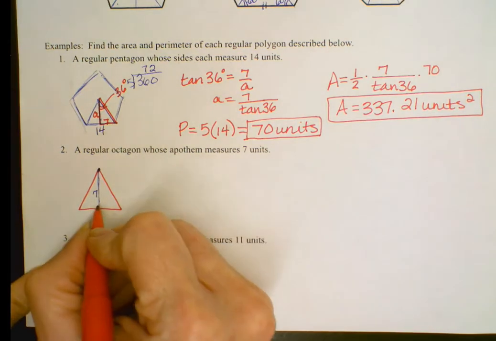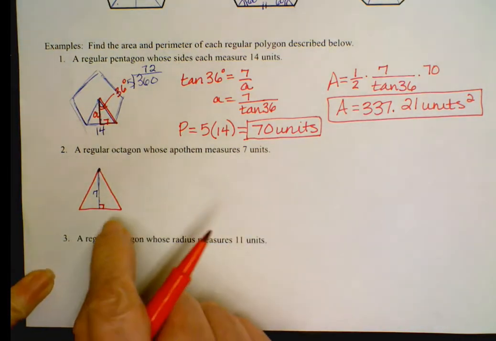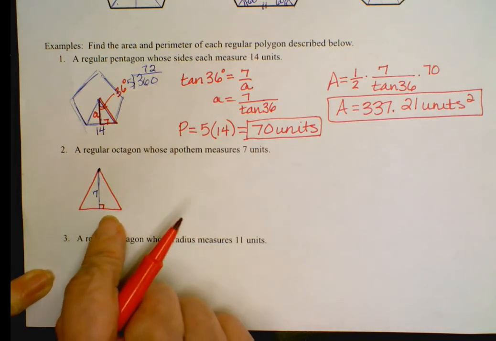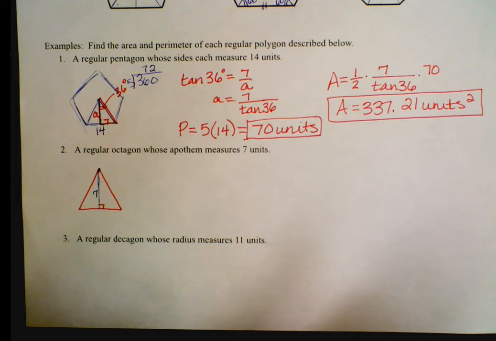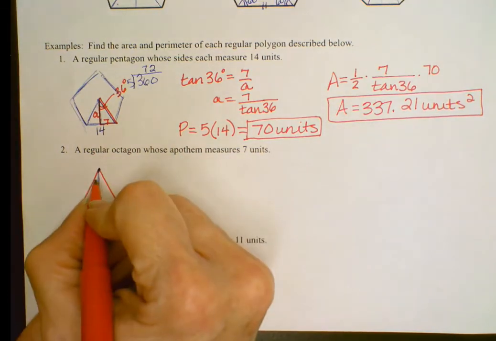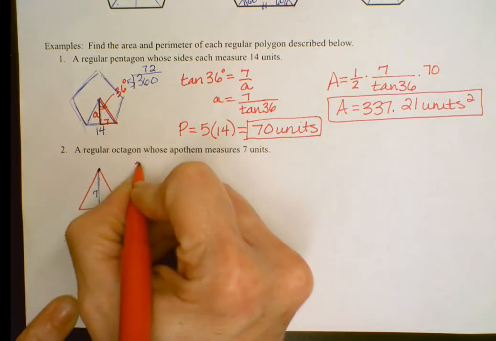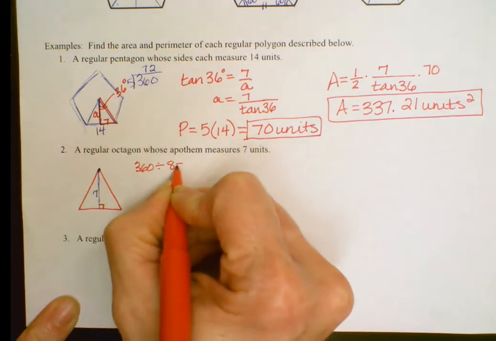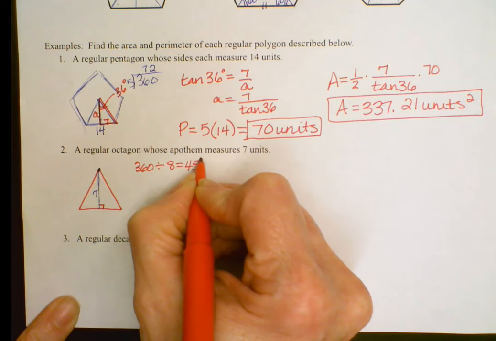Okay, so I know the apothem makes a right angle with the side. I need the length of the side in order to find the area and the perimeter of the polygon. So we do that by using the central angle. Take 360 divided by 8, since it's an octagon, which gives us 45 degrees.